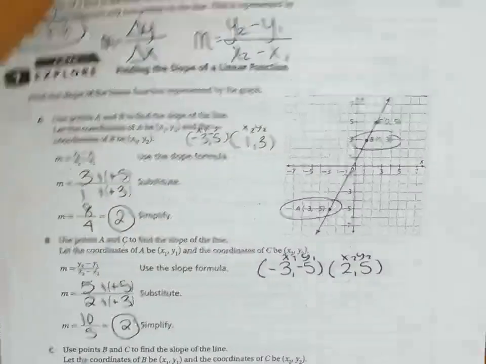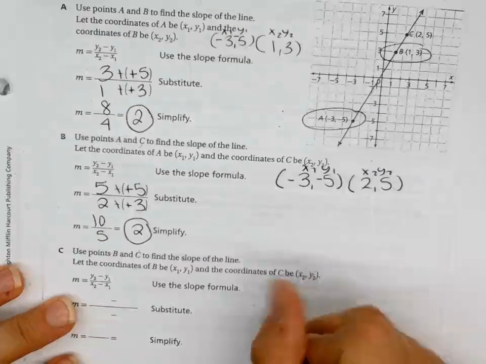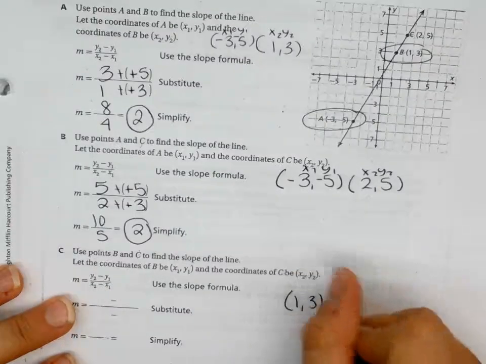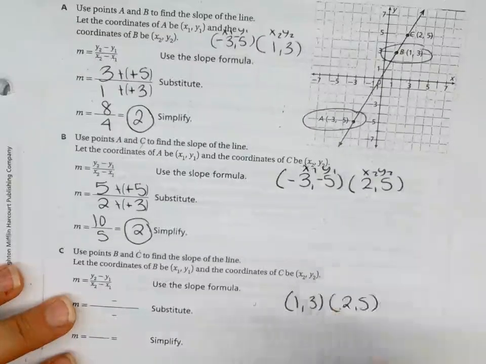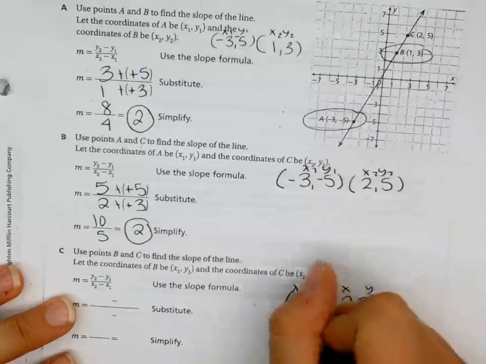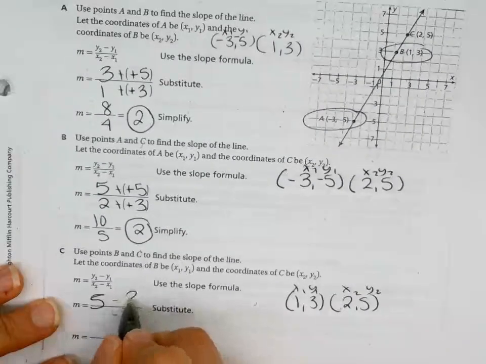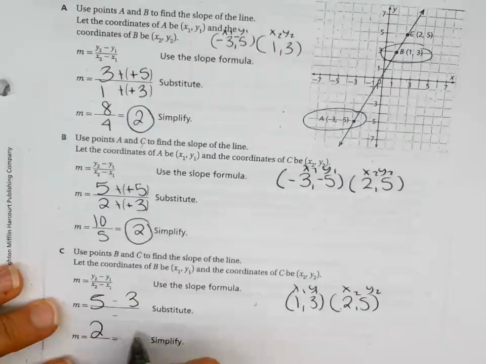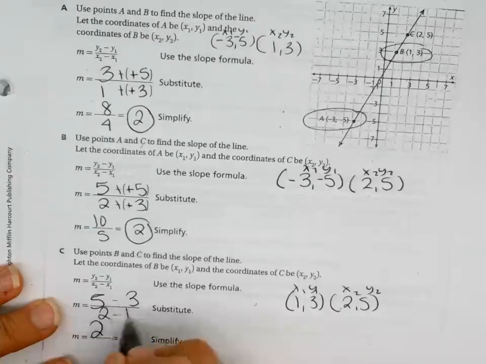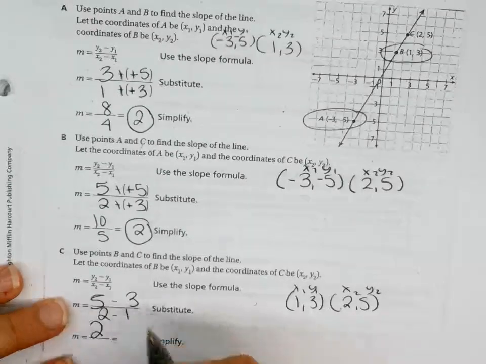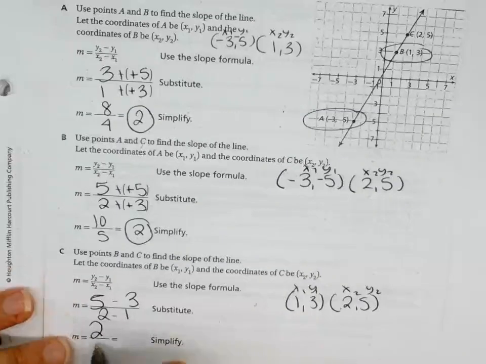Use points B and C. B is 1, 3, C is 2, 5. y2 minus y1 over x2 minus x1, right? 5 minus 3 is 2. 2 minus 1 is 1, and 2 over 1 is 2.